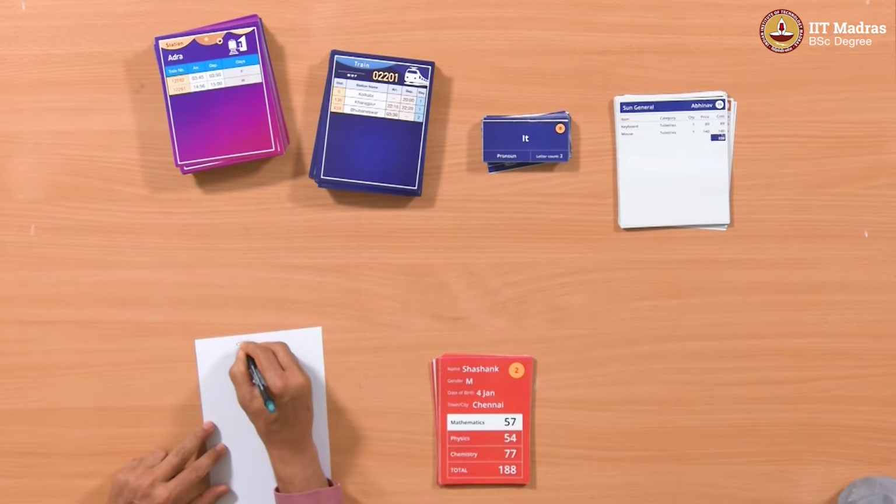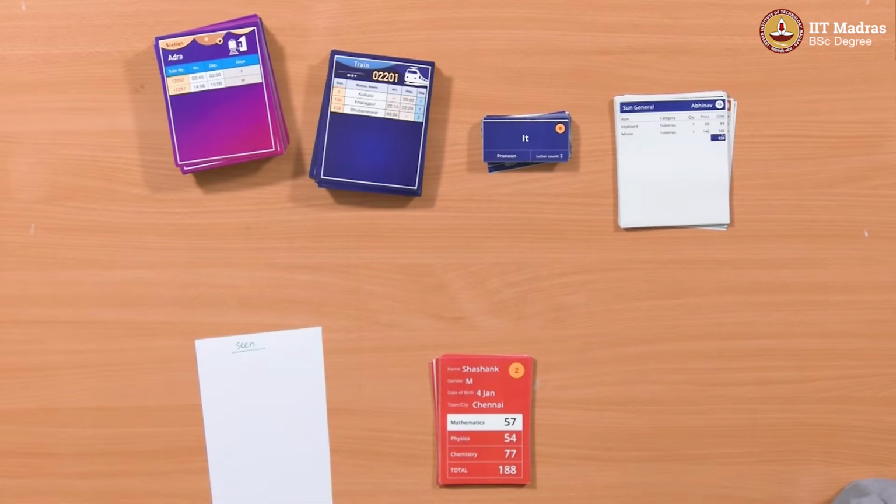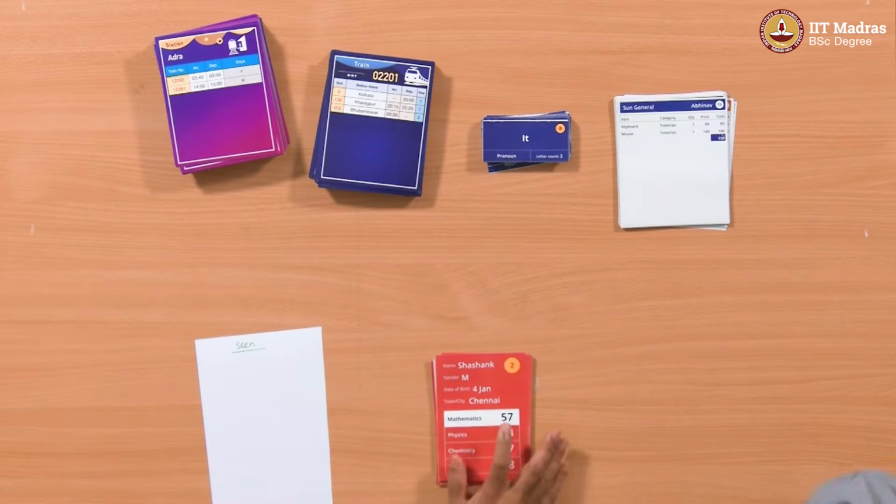Then what do you do? I mean, okay, let's try. So we have this dictionary called seen. Initially it's empty. And now we want to check whether anybody has the same maths marks.